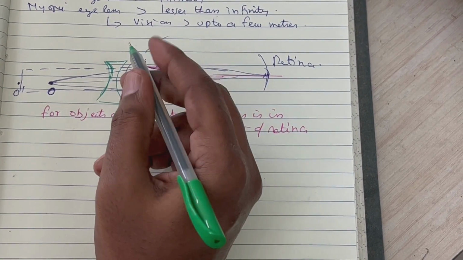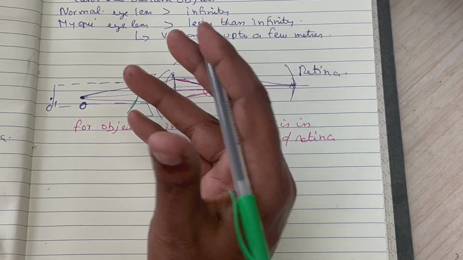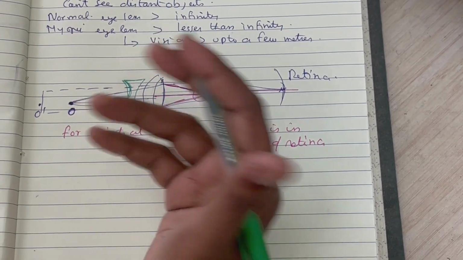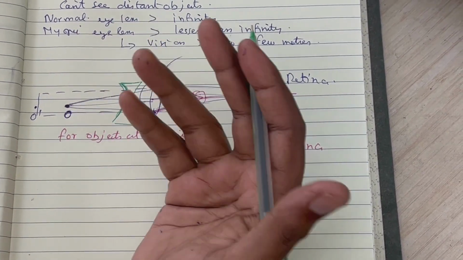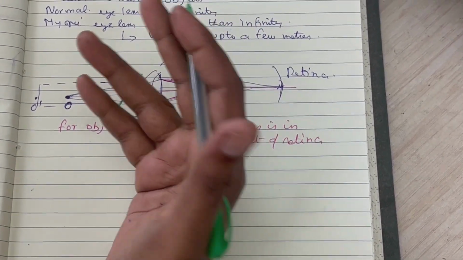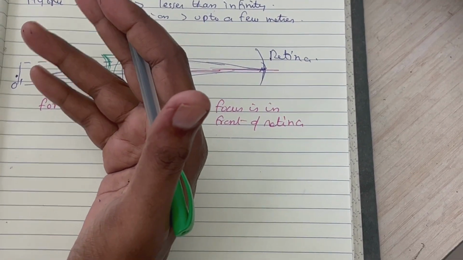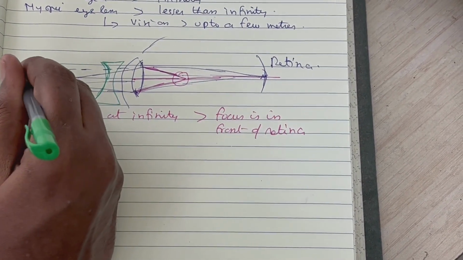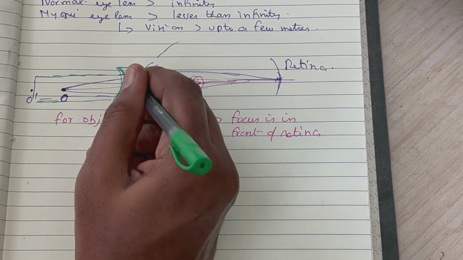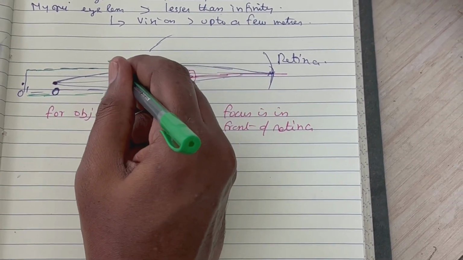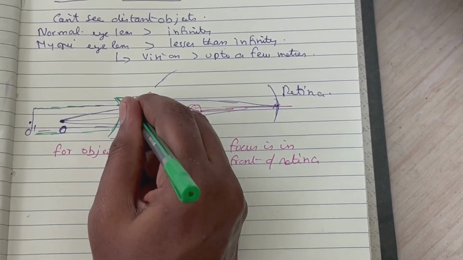Not only the objects which are now clearly seen, those lesser than infinity, but also the light rays emanating from objects located at infinity, will get a small divergence.